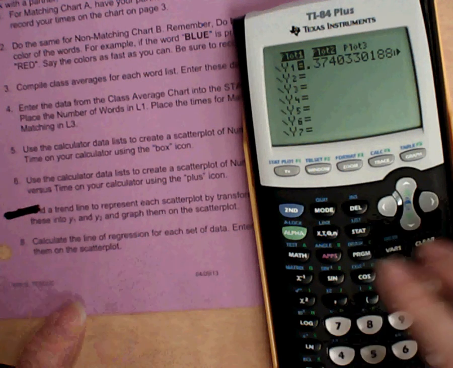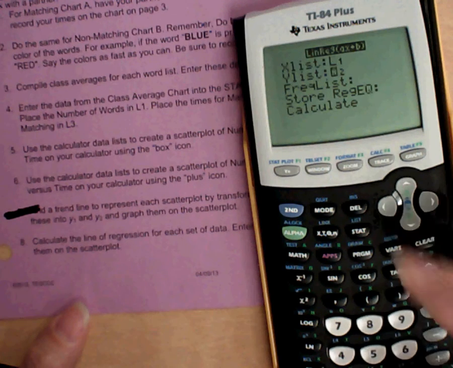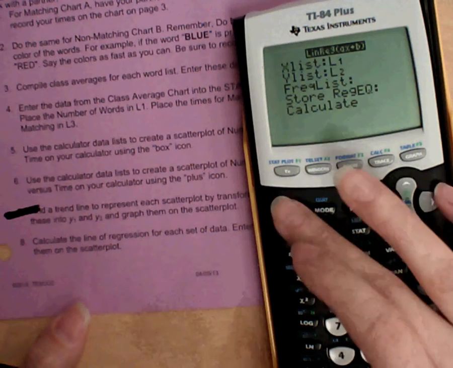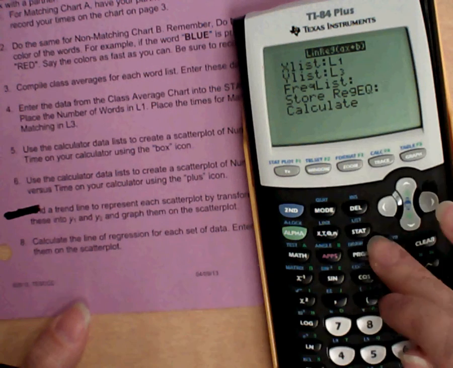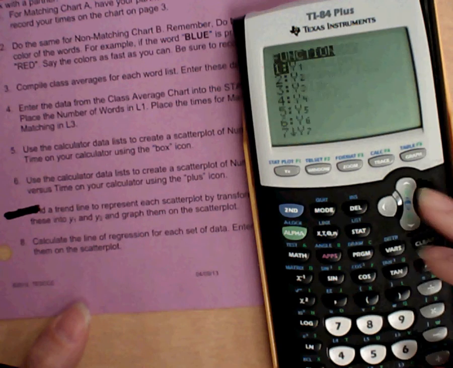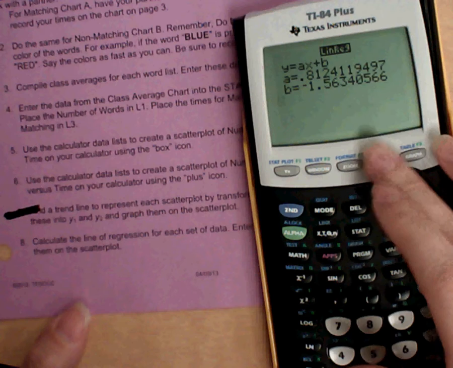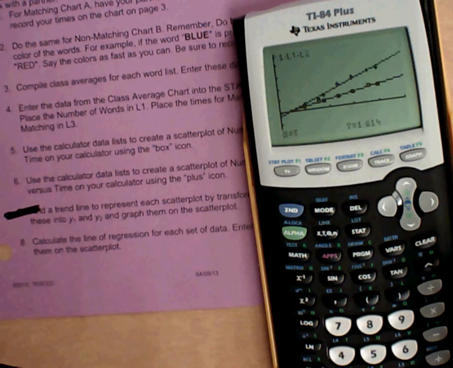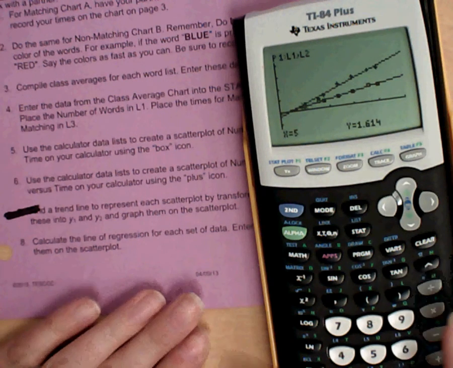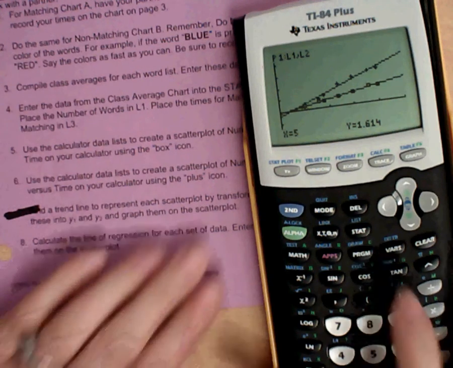I'm going to go back, Stat, Calc, and I'm going to repeat this process, but I'm going to change from L2 to L3 so that it gets my non-matching. And I'm going to store this regression in y2. So vars over to yvars and y2. So now if I press trace, it sketches, there's my first line and there's my second line. And that is the information that you need to have to answer your questions.